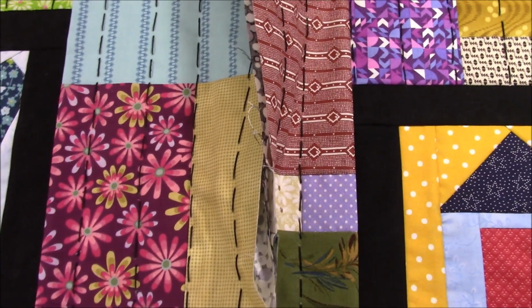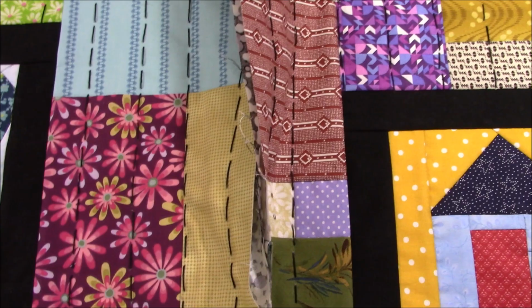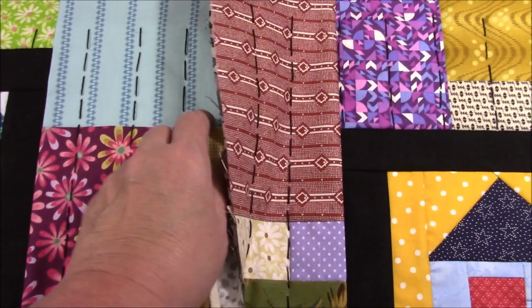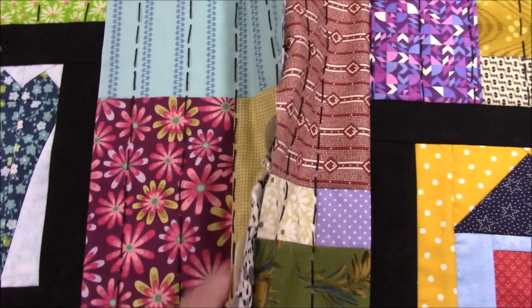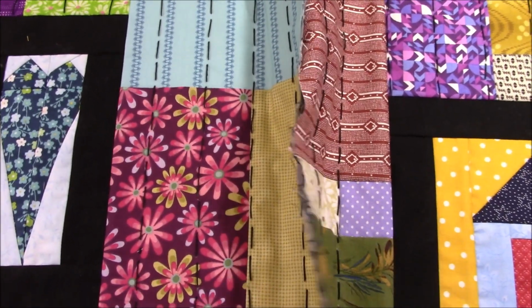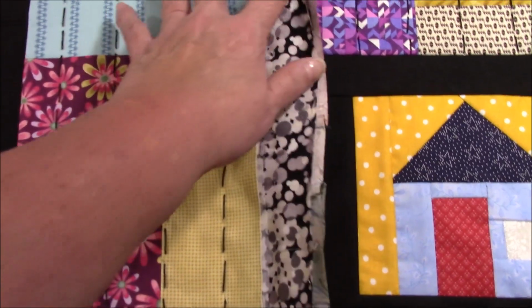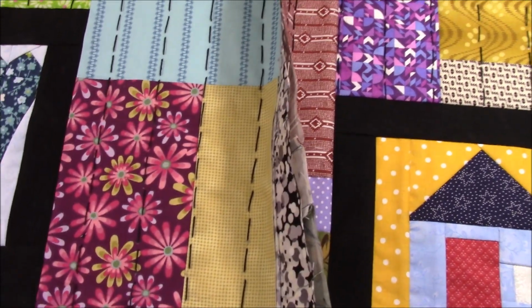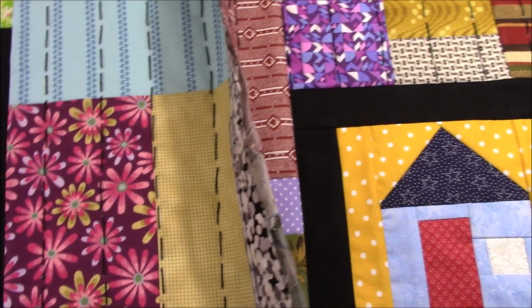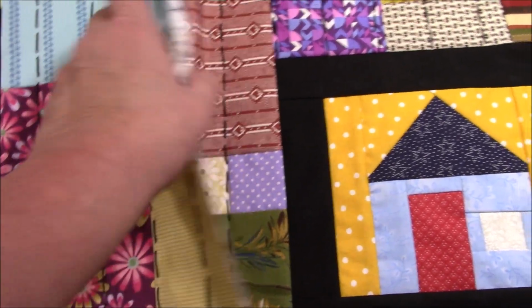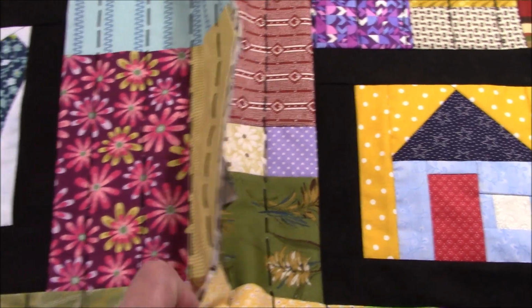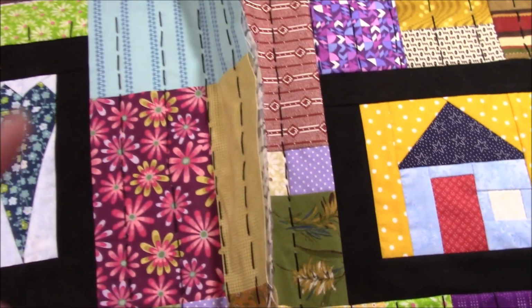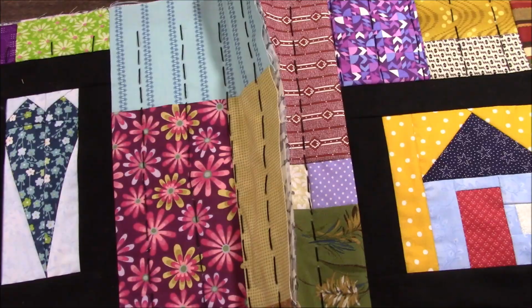I think I have a link for you in the description, or I will, if you want to pick up some of that thread. I think I linked to Walmart. But it's just clear nylon thread, and it's cheap, and you can get it most places. And somebody asked me if it will melt in the dryer, and well, not if you don't let the dryer catch on fire. It's not going to melt. But we hope, right? We hope. Okay, let me go sew this and snip it, and I'll be right back.